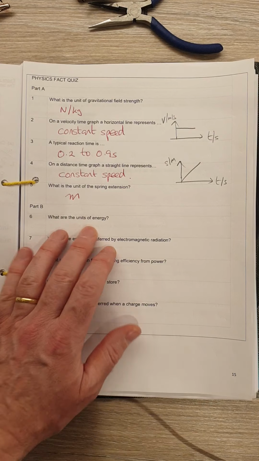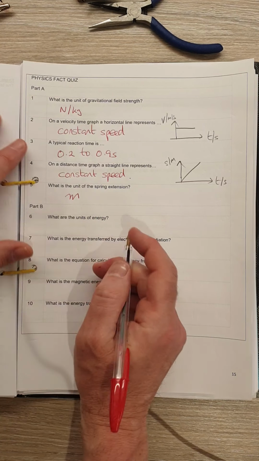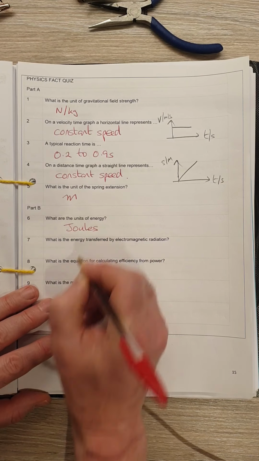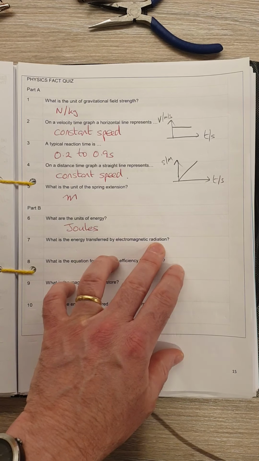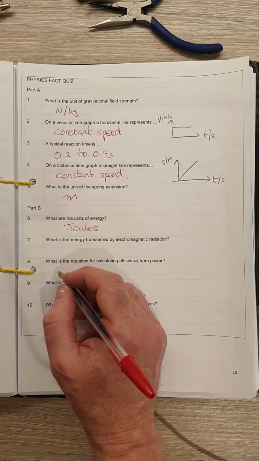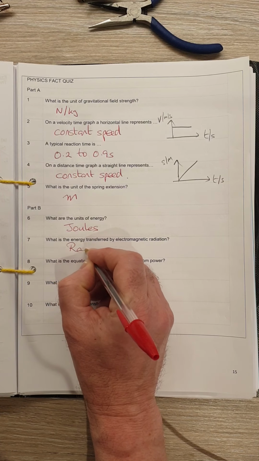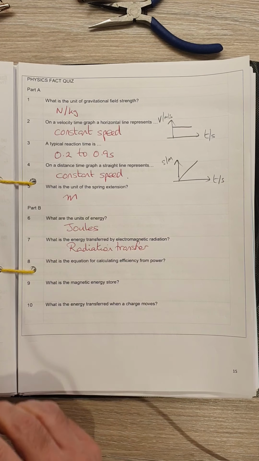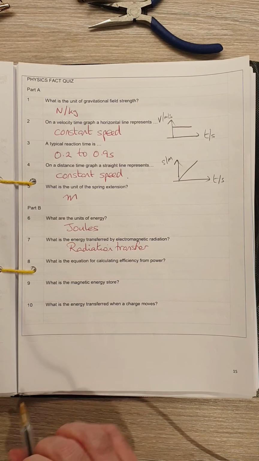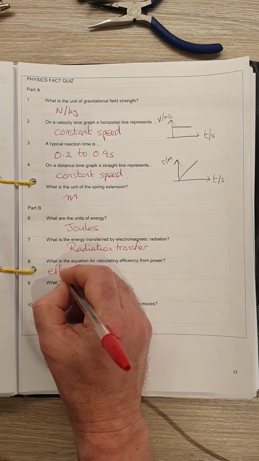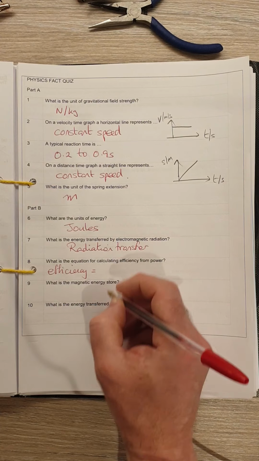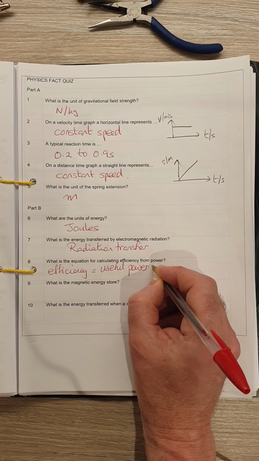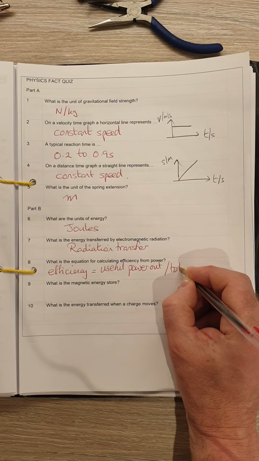Now, what are the units of energy? So now we're into more to do with our topic that we're exploring. What are the units of energy? The units of energy are joules. What is the energy transferred by electromagnetic radiation? That's radiation transfer. What is the equation for calculating efficiency from power? So efficiency is equal to useful power out divided by total power in.